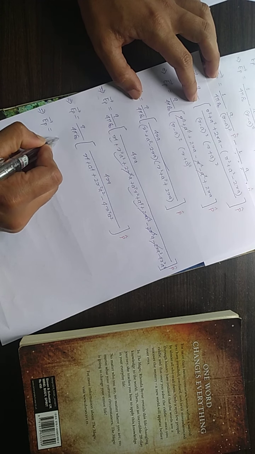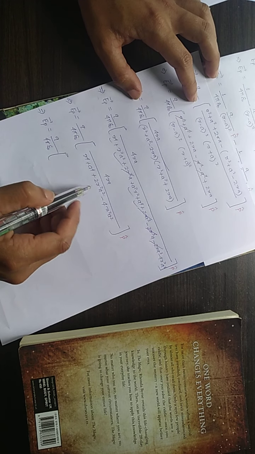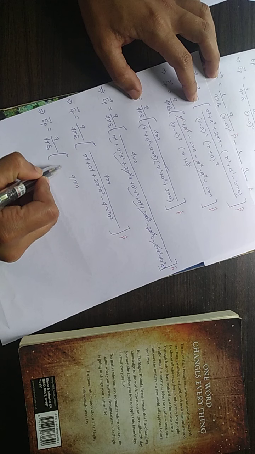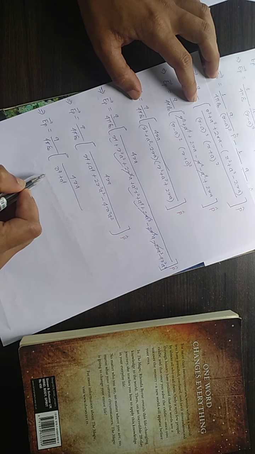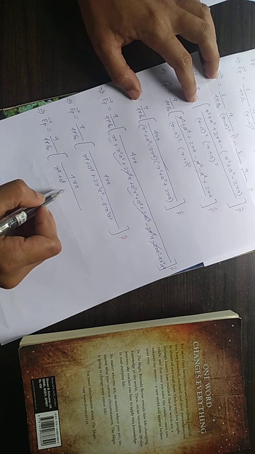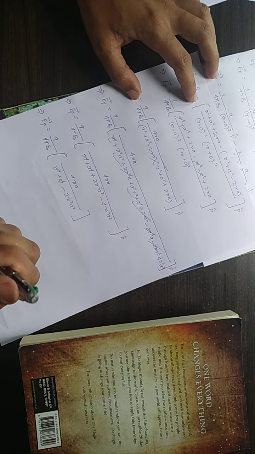So E_P will be equal to Q divided by 4 pi epsilon 0, 4ra, divided by r to the power 4 plus a to the power 4, minus 2r square a square, in the p vector.